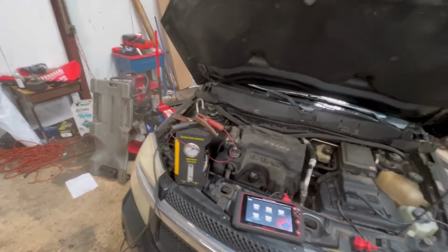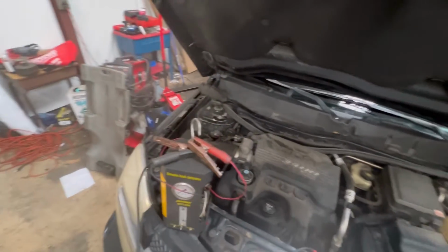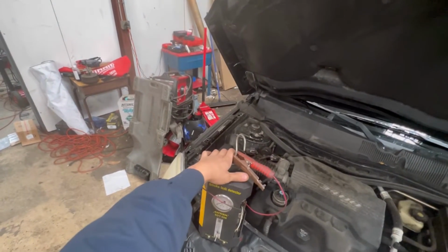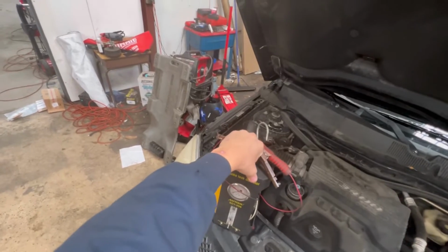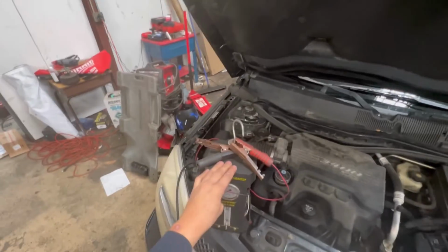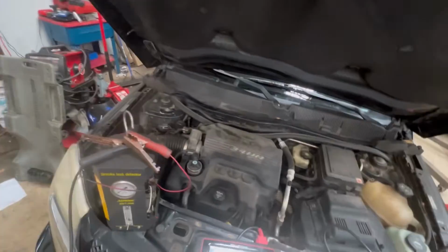Jumping right into it, the tools I'm gonna be using for this job are, of course, my scanner and a smoke leak detector. I think I got this one on eBay some years back. It's still been holding on. It's kind of old and busted a little bit, so don't laugh at it too much.